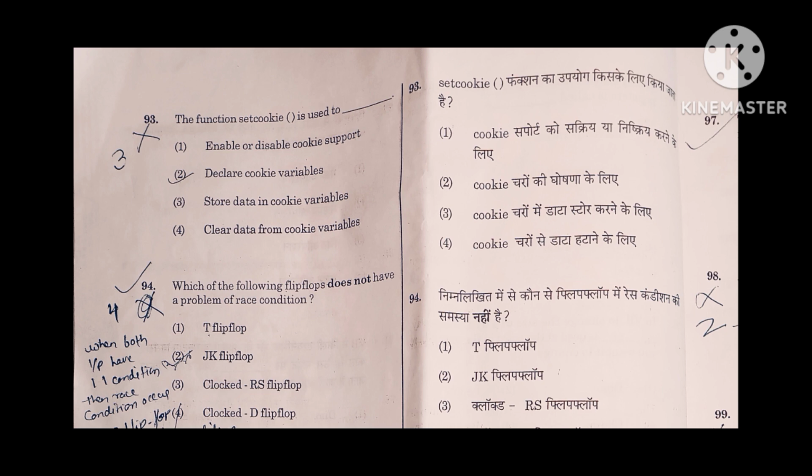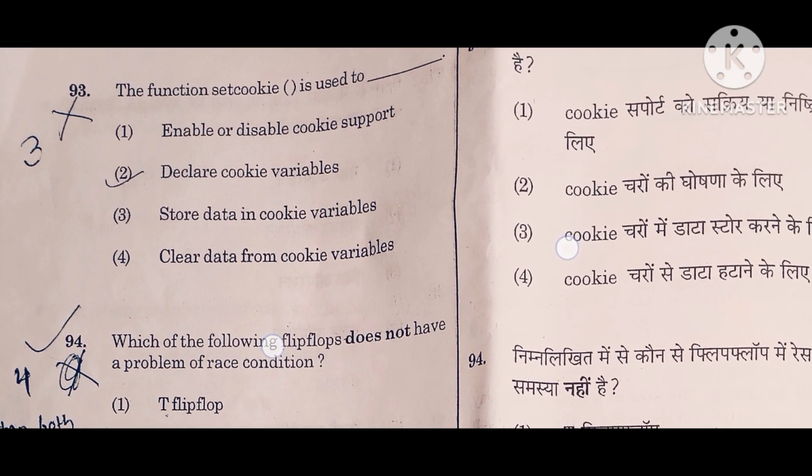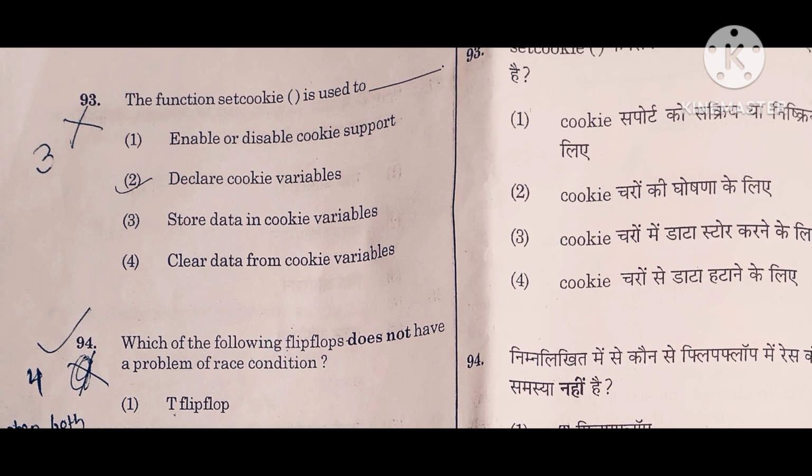Okay, so here the question is, the function set cookie is used to: enable or disable cookie support, declare cookie variable, store data in a cookie variable, clear data from cookie variable. So here the answer is option 3, store data in a cookie variable. Set cookie is a function of PHP. It is used to store data in cookies.